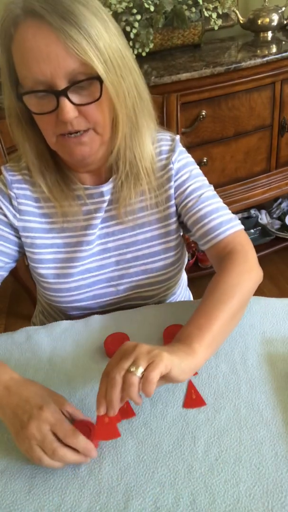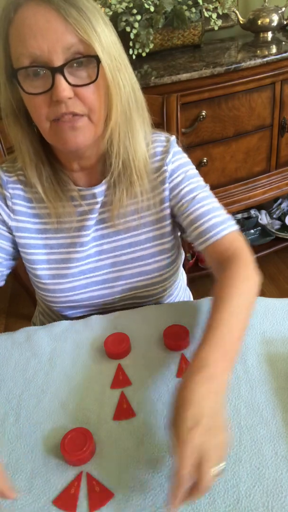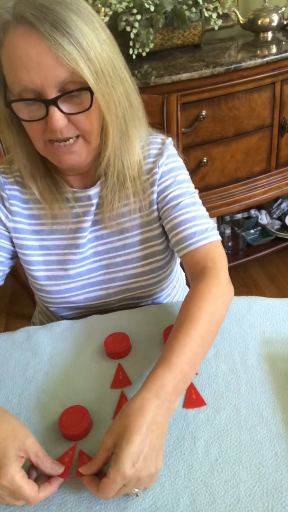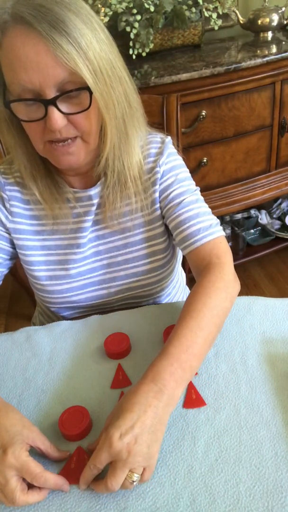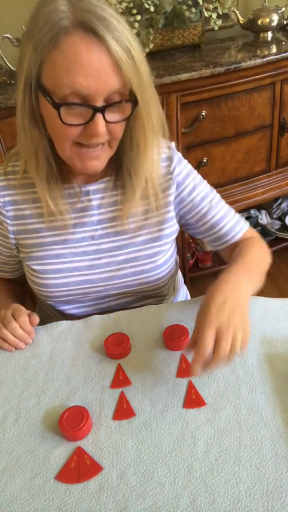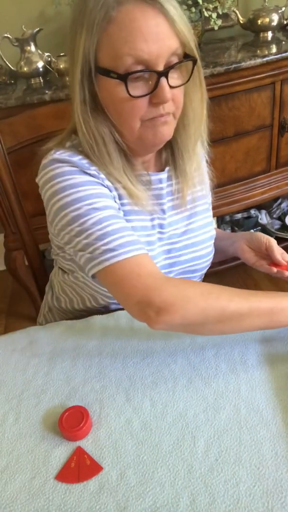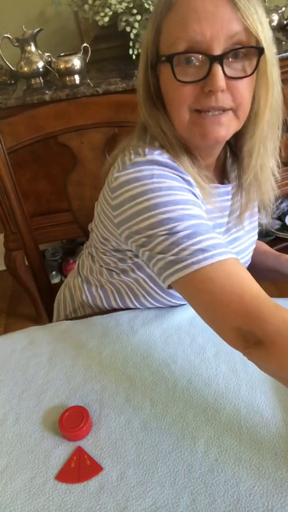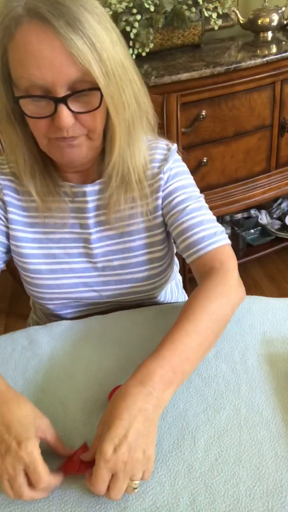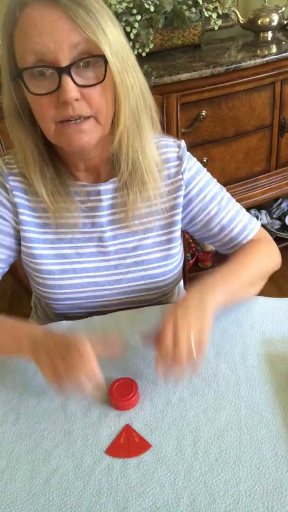2 each. So the share in our answer is what 1 Skittle gets. So he got 2/9. And I can place them together. You'll be able to see there. And now I'm going to look for equivalence. I can take these away because these are done with. They are not part of my problem anymore. Oops, one rolled away. So here we have 2/9.